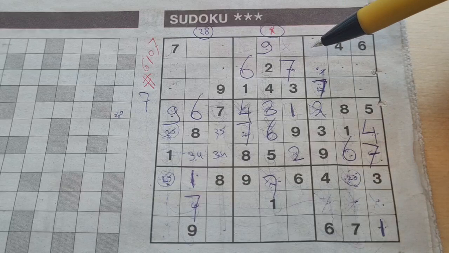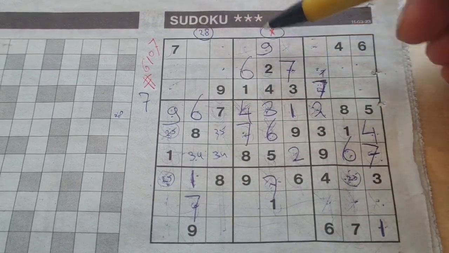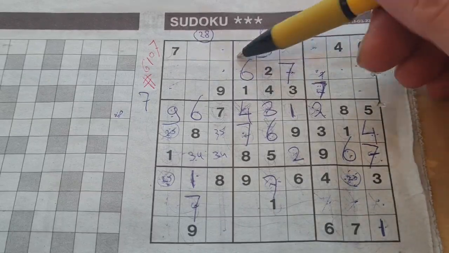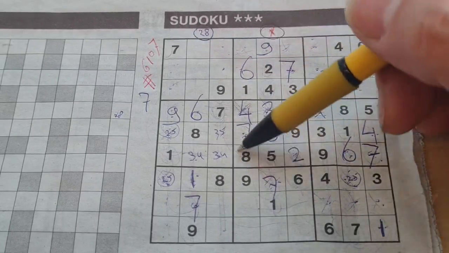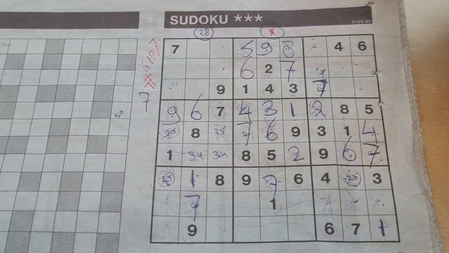Alright. 2 missing numbers in this big square: the 5 is missing and the 8 is missing, 5 and 8. We have an 8 in this column. No 8 there. The 8 should be here. The 5 goes there.